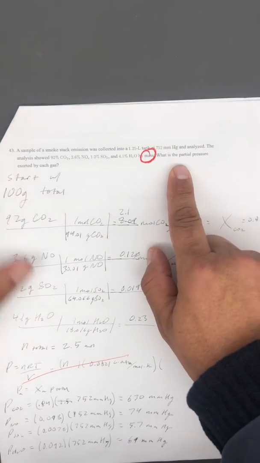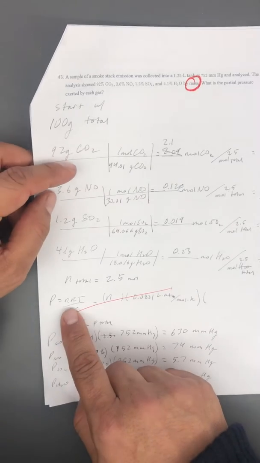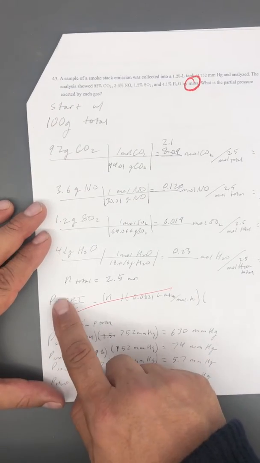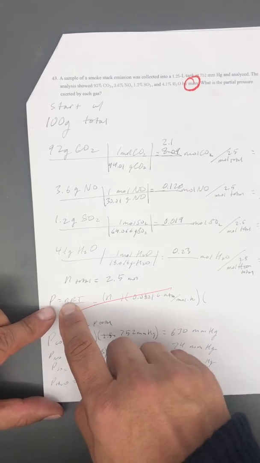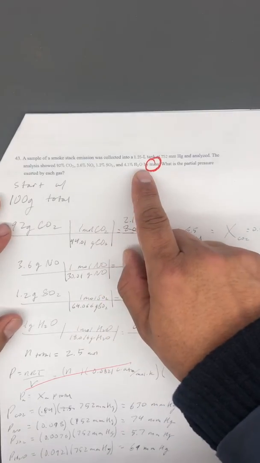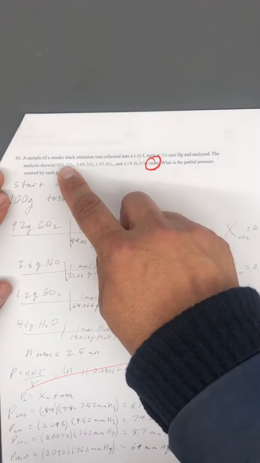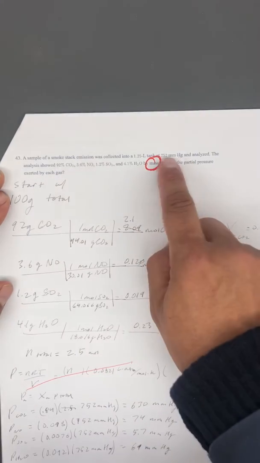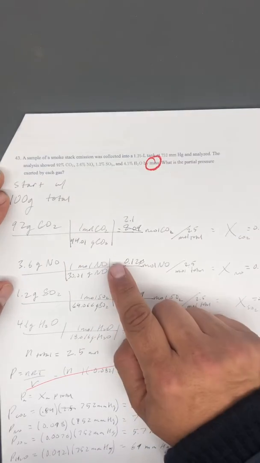Now, the partial pressure is the pressure that's given by each gas, and that really has to do with the number of moles. Because PV equals nRT, when you solve it, P equals nRT over V, and the pressure of any gas is related to the moles. It doesn't matter what the gas is, it just matters how many moles of it there are. If this problem said percent by moles, it would be easy because then we would know that 92% of the pressure is CO2, 3.6% is NO, and so on. It's kind of nice, but that's not the case.